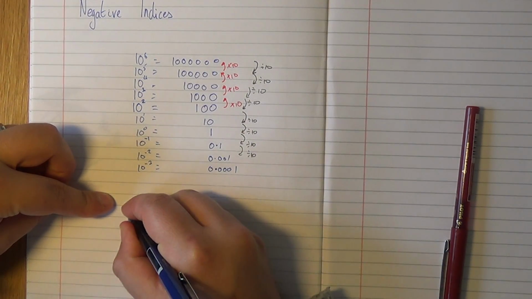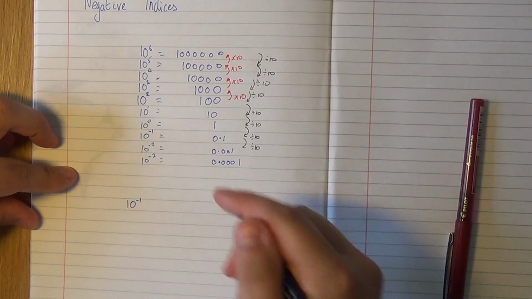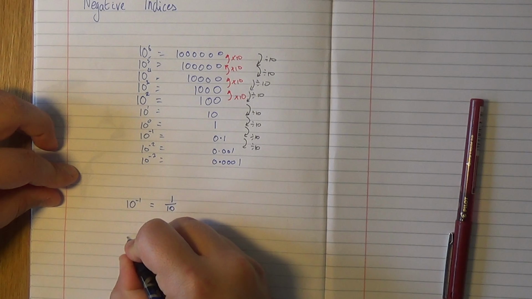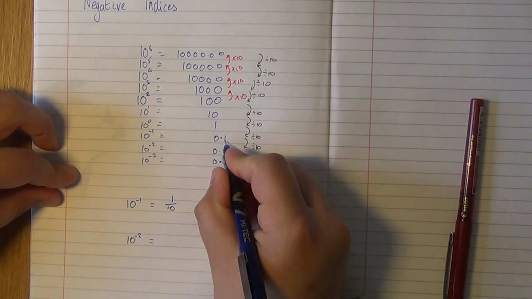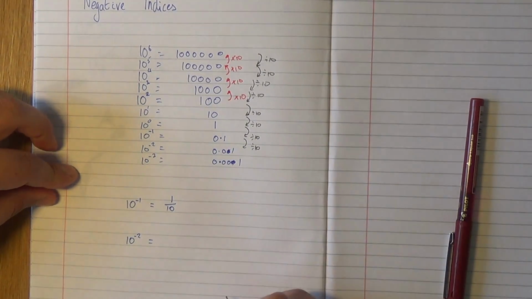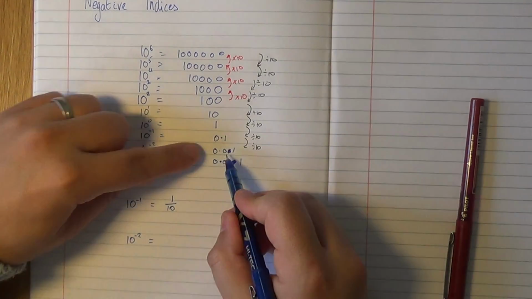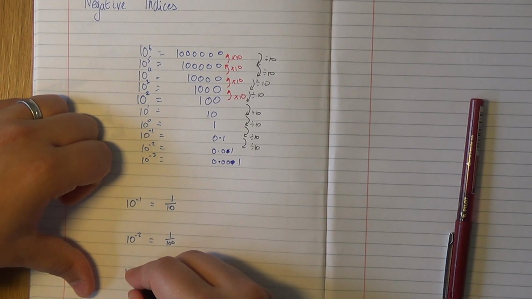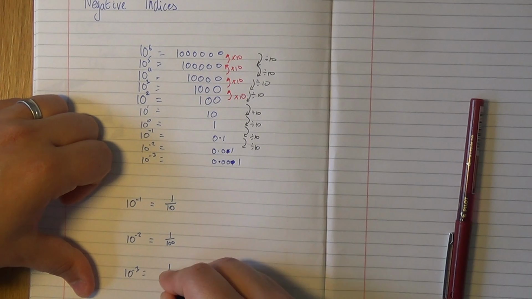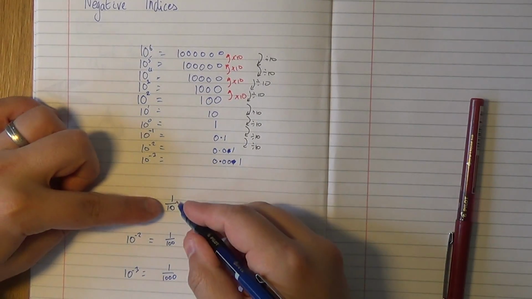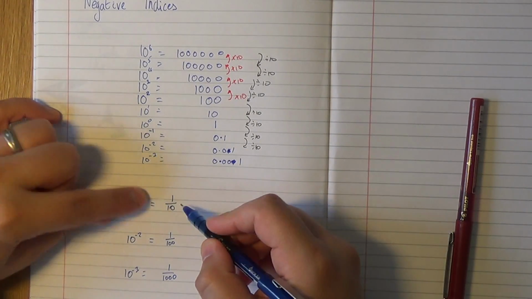So if I give myself a bit more space and write these in a different format, 0.1 you should know is a tenth. 0.01 is 1 over 100. And 0.001 is 1 over 1000. So here we've got the divisions written explicitly as fractions.